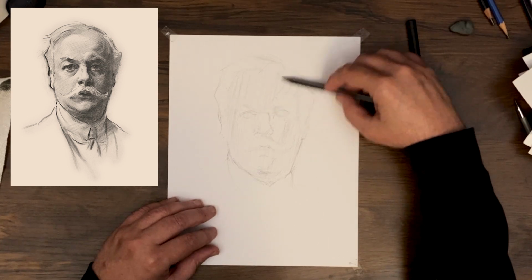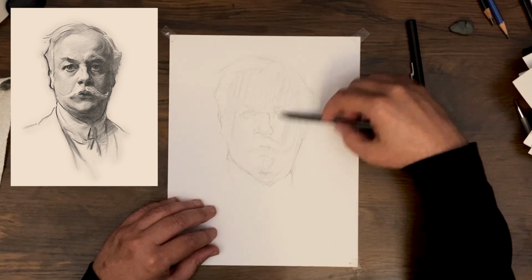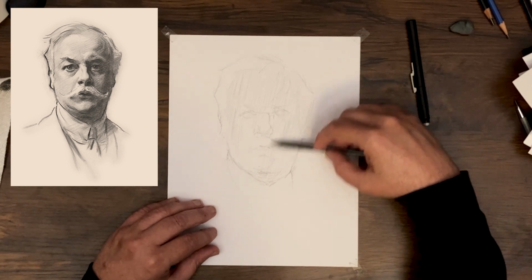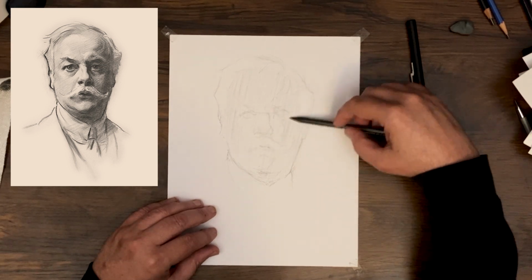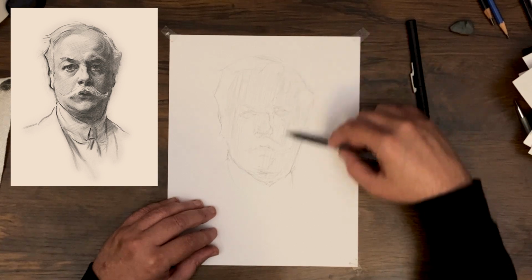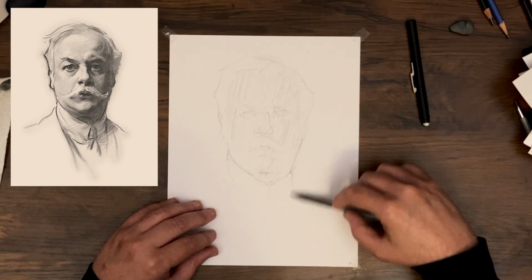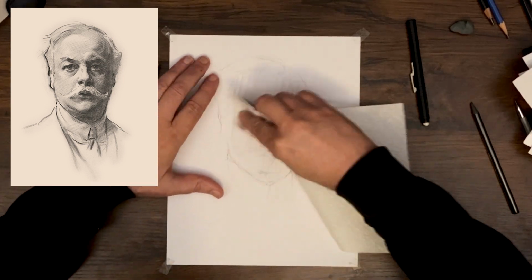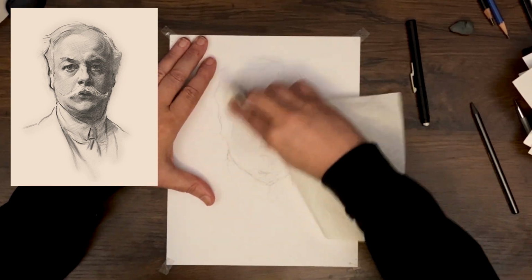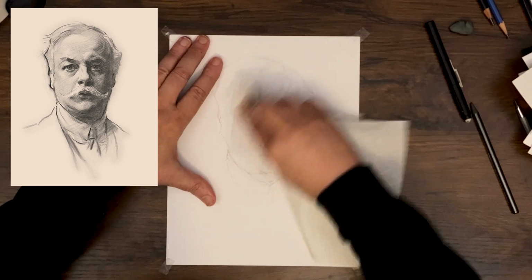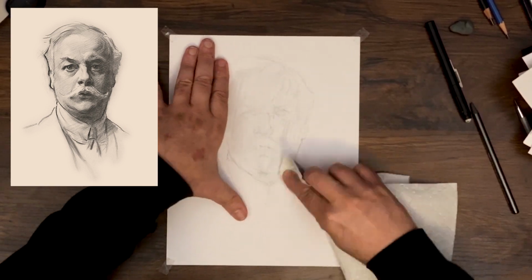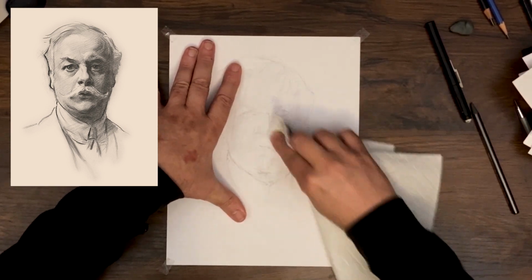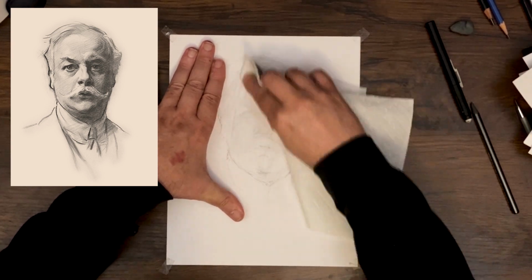It's a 9B, so it's a solid stick of graphite. So it lets me get really dark tones, but I'm using it very lightly as I put these tones in. And I cover the whole face area. And then I use a paper towel to just kind of blend all of this first tone together.